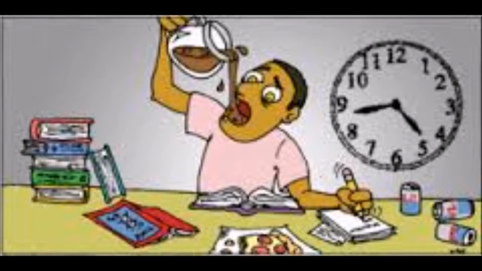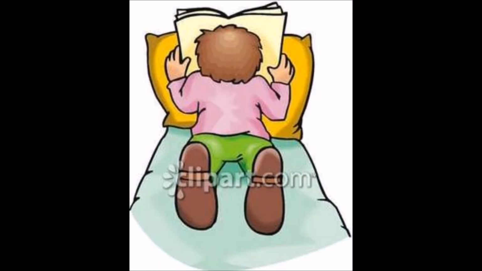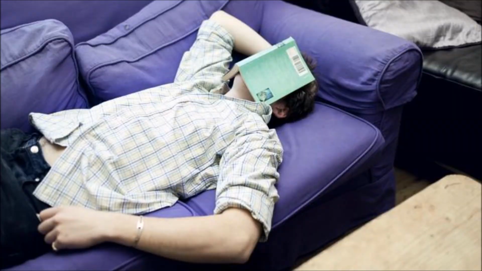What you don't want to do is read late at night and risk falling asleep, or attempt to stay awake by drinking a lot of coffee. Also, don't read while driving and don't read on your bed. Your bed is supposed to be for sleeping, not homework.